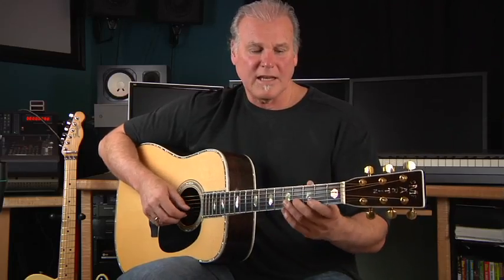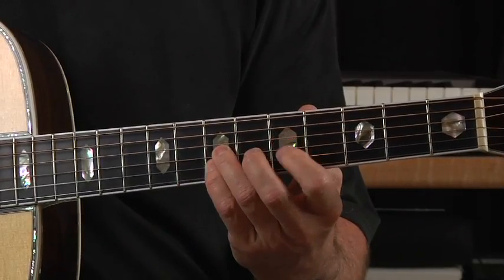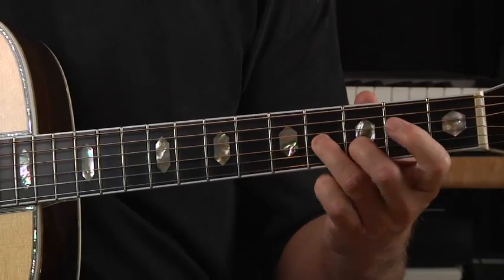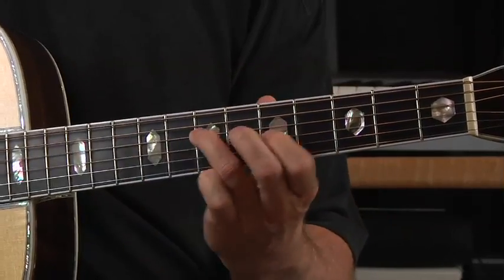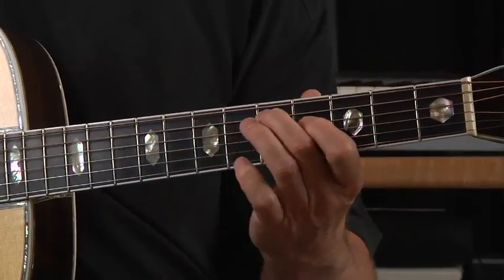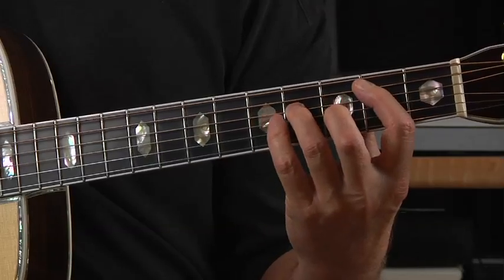So that's thirds, and of course you can continue. Right, so those are small intervals. If I wanted bigger intervals, I could make it tenths or sixths. Like you hear a lot of country music, guys use sixths.